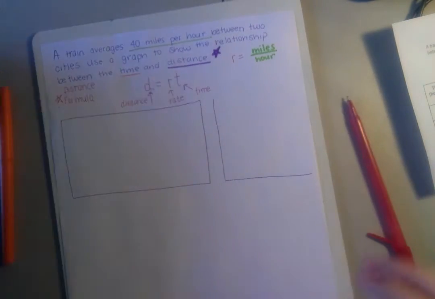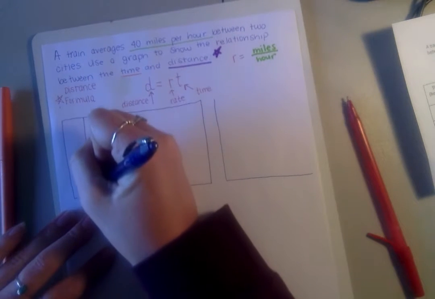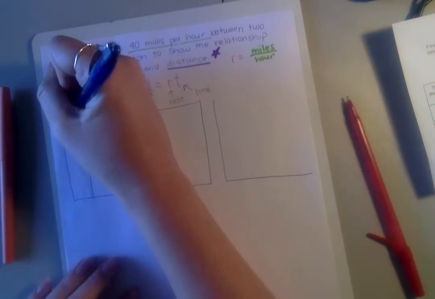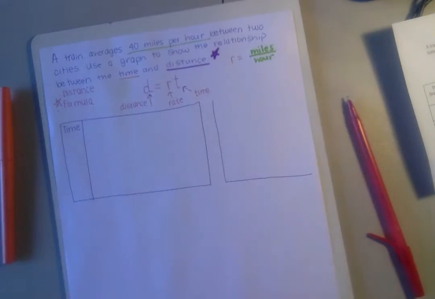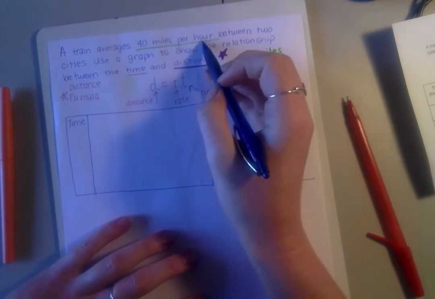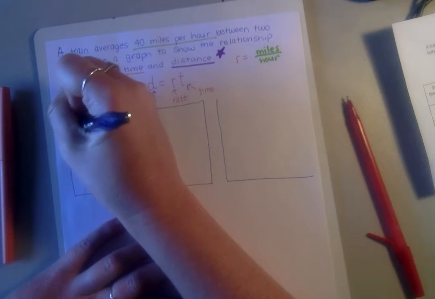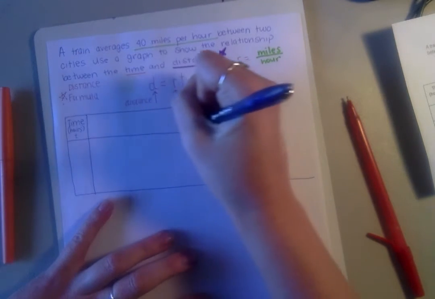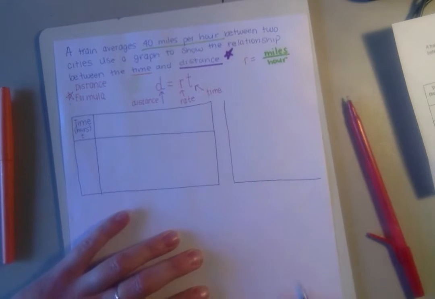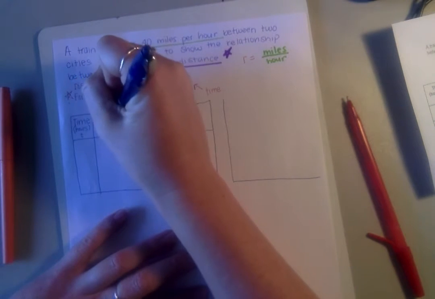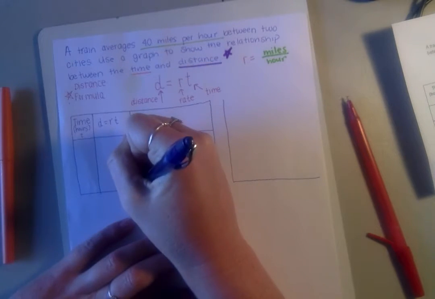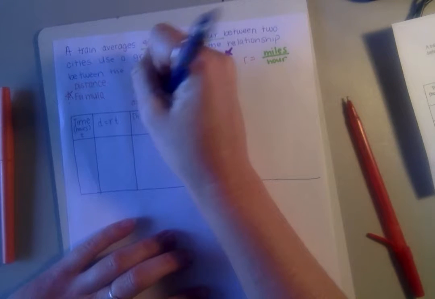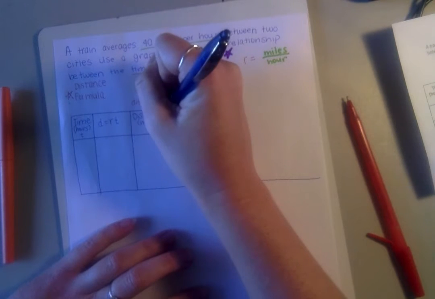So for those of you that have to draw this, it's okay. This first column is going to represent my time. And my time is represented by what? In this case, by hours, and I can represent this by t. The next thing is I want to put my formula, and my formula is going to equal d equals r times t. And after that, I want to put my distance, and that is in miles, and that can be represented by d.